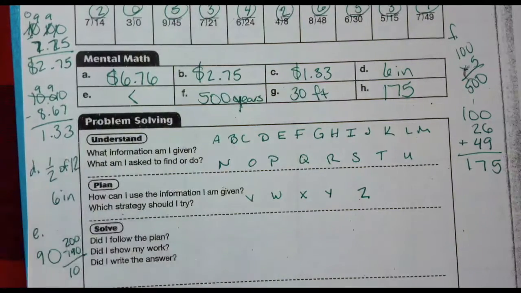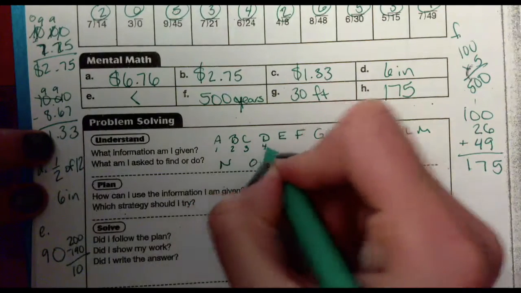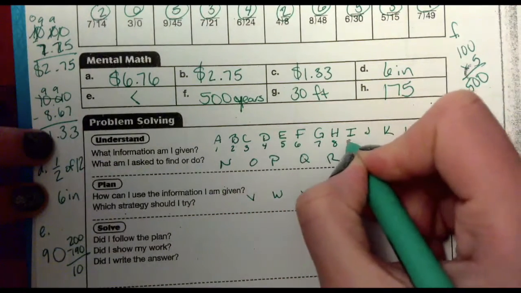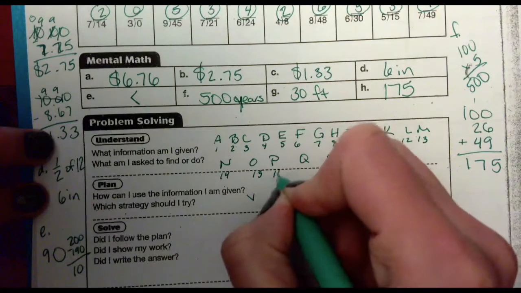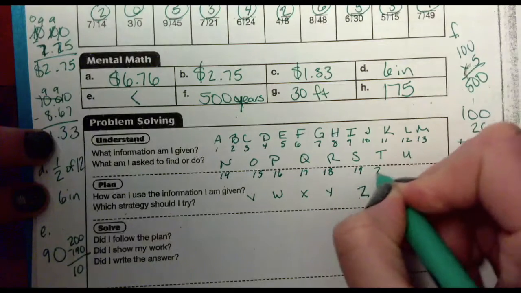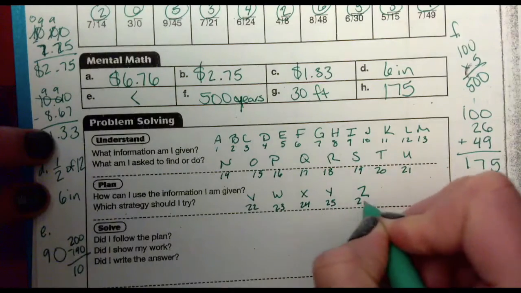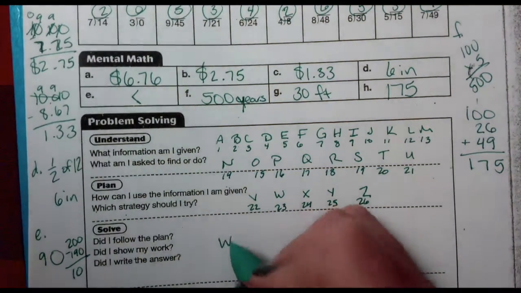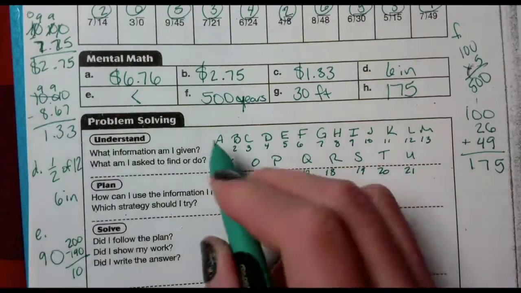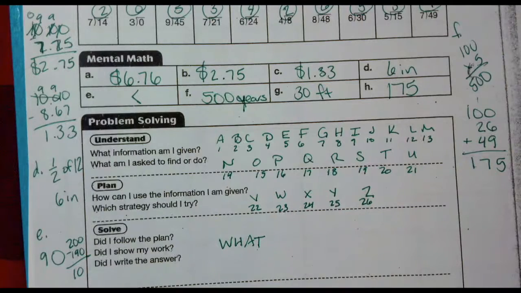Now underneath the alphabet, just go ahead and write the numbers. 1, 2, 3. So if the first word says 23, 8, 1, 20, 23 is W, 8 is H, 1 is A, 20 is T. So the first word is what?